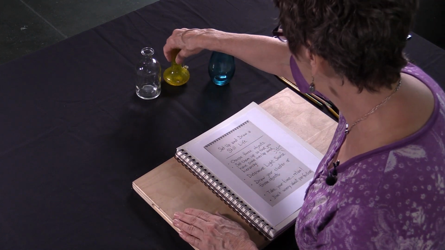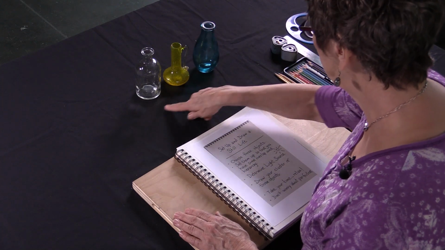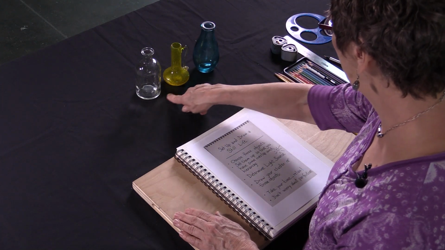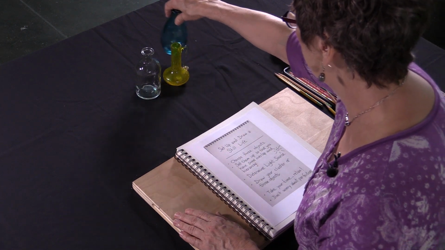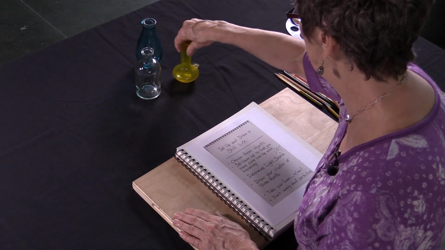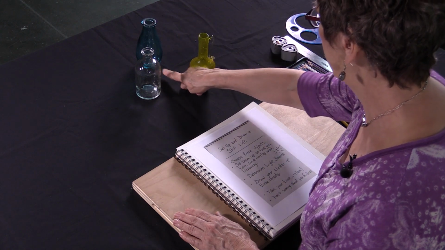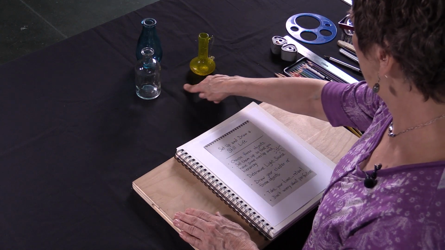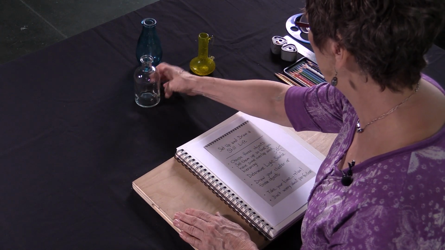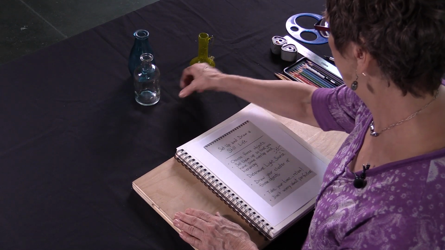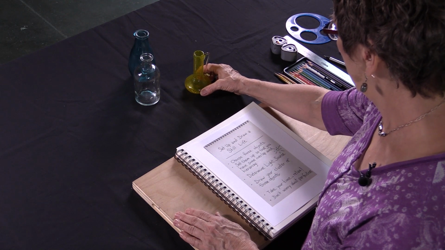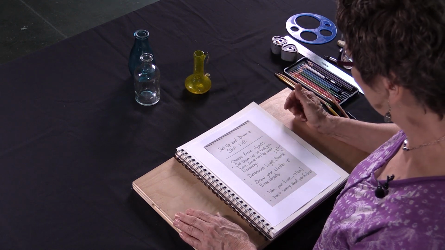So I'm not going to put them right beside each other because there's no hierarchy. They would all be at the same level. But if I put this one behind, all of a sudden there's hierarchy. These are in front and that's behind. So I'm going to just arrange them so there's an overlap too. Okay, I've just arranged my still life.